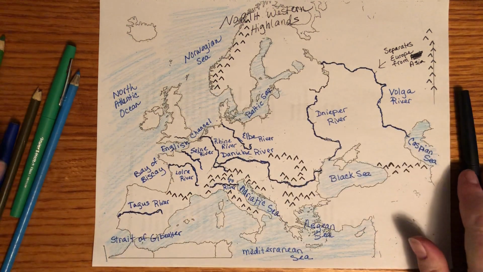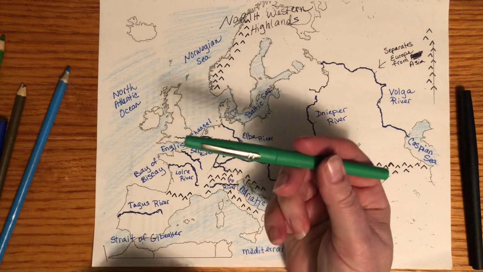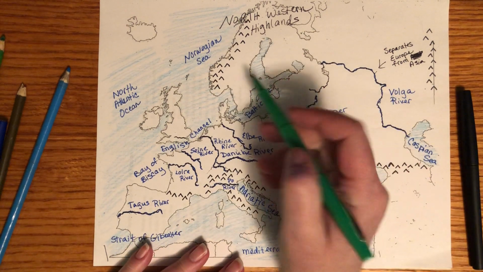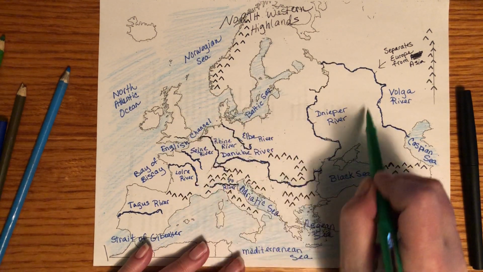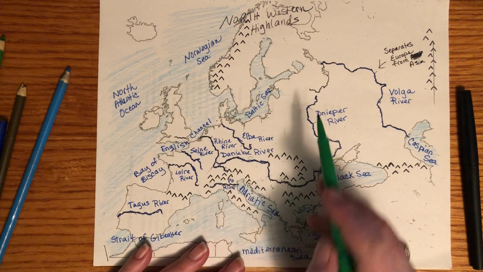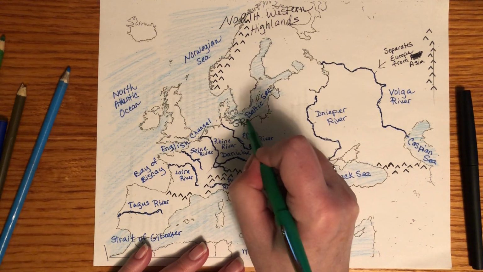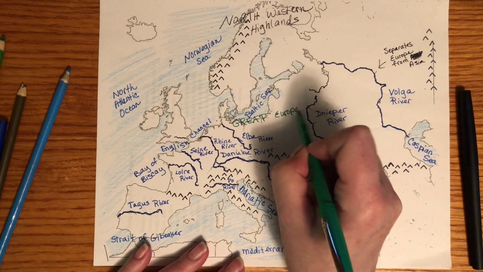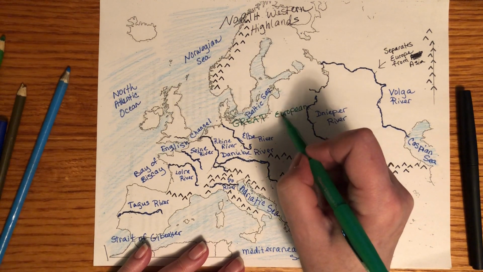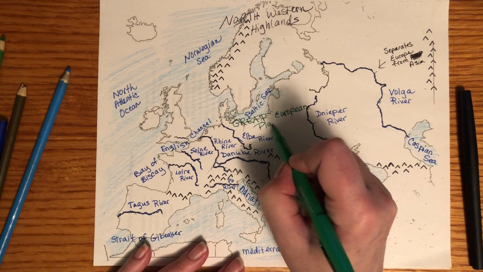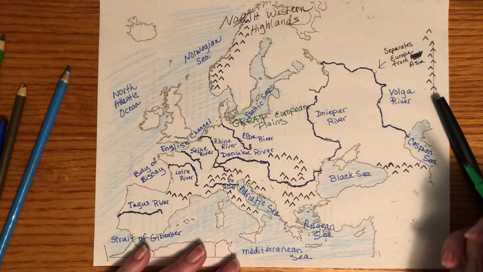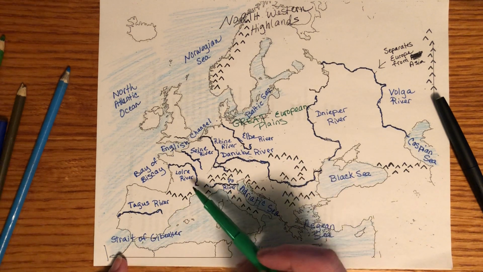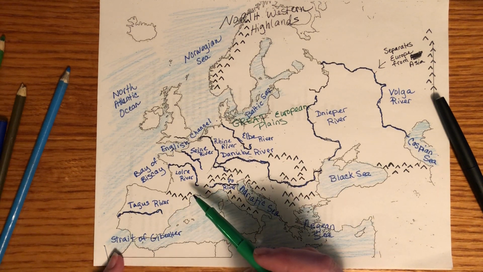Remember our dark green magic marker? We're going to label the Great European Plains, and that is this area here. I'm pretty much where I'm circling, but I'm going to just write it. Great European Plains. And then the third part is the Central Plateau and the Southern Mountains area here. That is our 3 divisions of Europe.